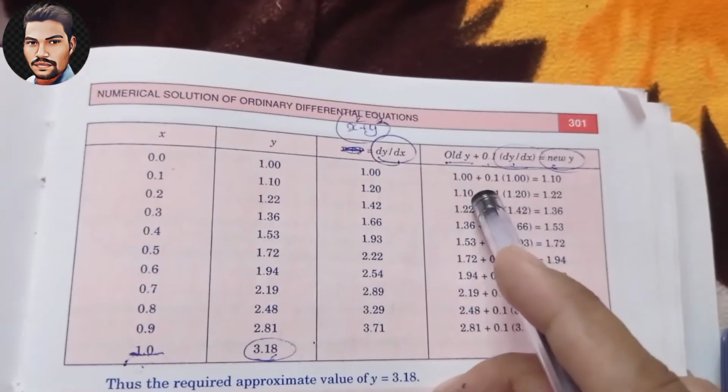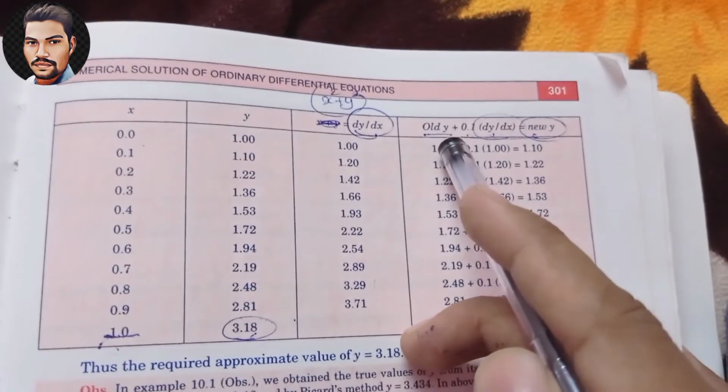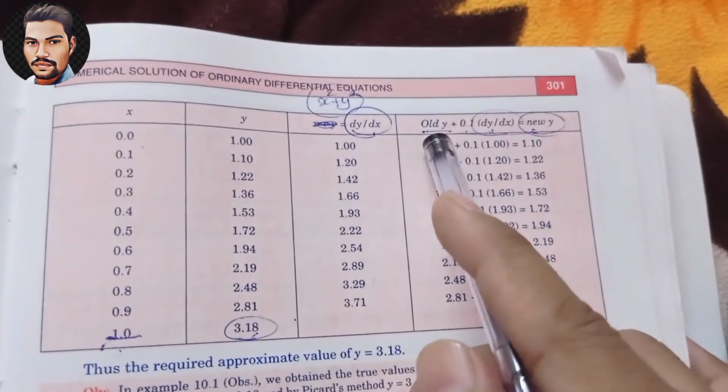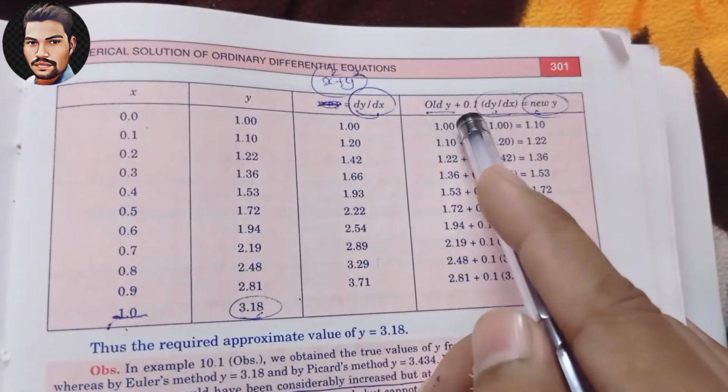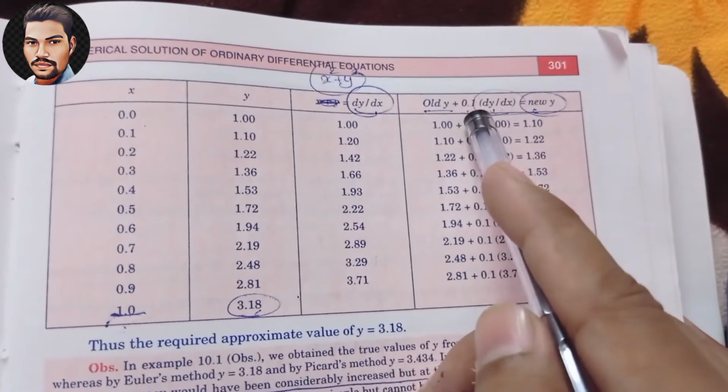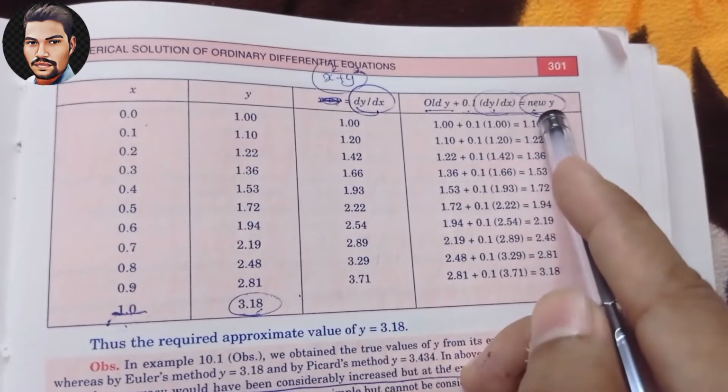For finding the value of new y, this is the formula we will use: old y plus 0.1, that is the value of h, into dy by dx is equal to new y.